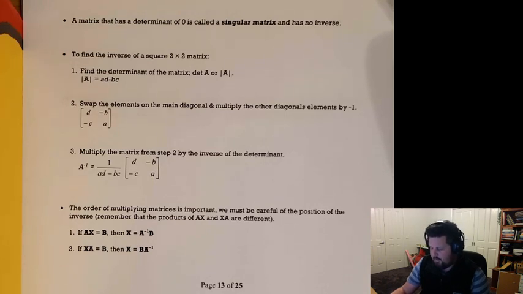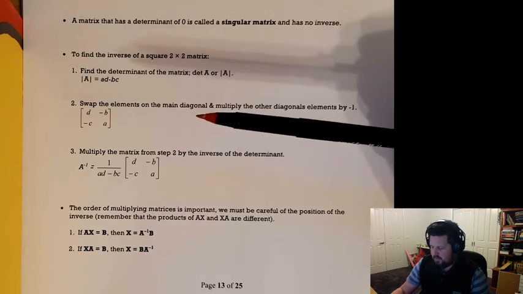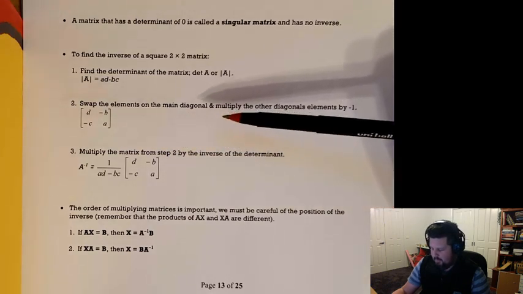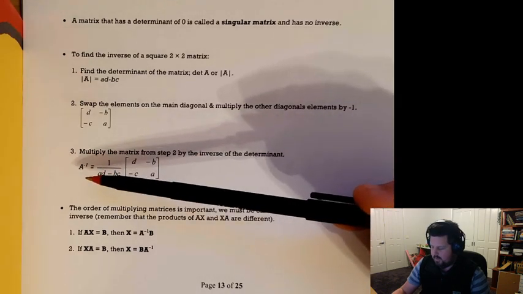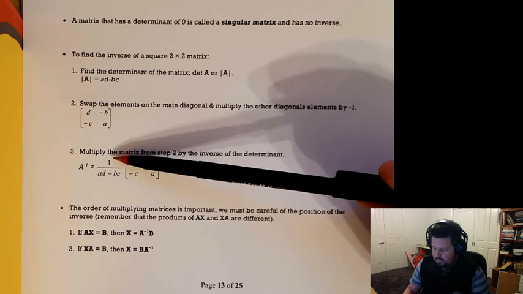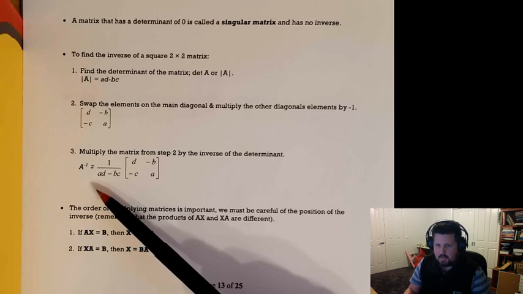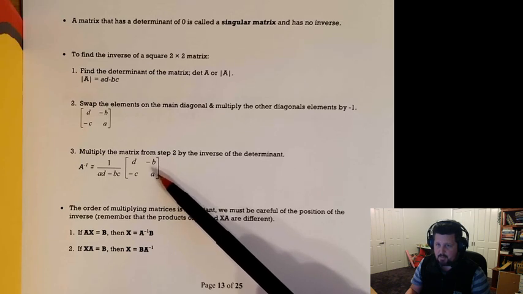Last but not least, the final step of working out the inverse by using the determinant is to multiply the matrix that we just worked out by the inverse of the determinant. So the inverse of matrix A is 1 over the determinant, and we can see there the determinant is just that AD take away BC, and that is then going to be multiplied by the part 2 that we looked at, where we swapped the elements around and also multiplied the other elements by -1. We'll have a look at an example and it'll become a bit clearer.